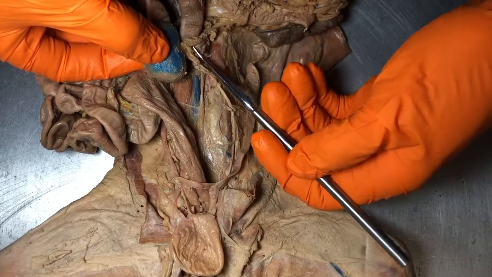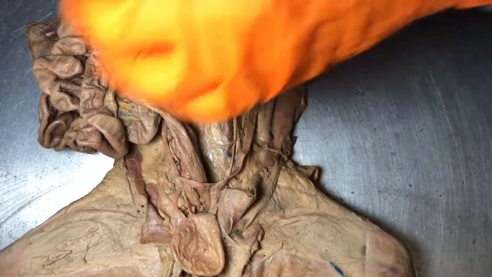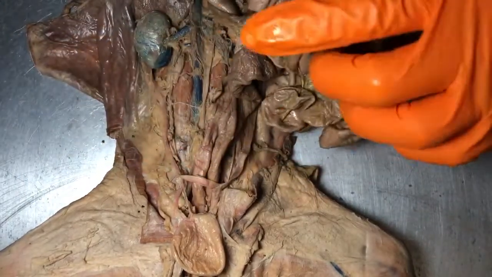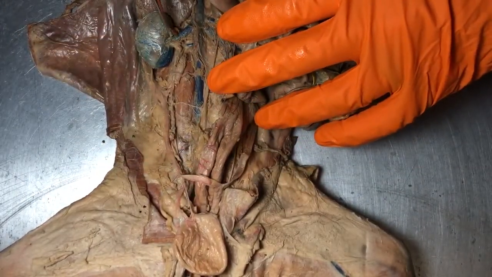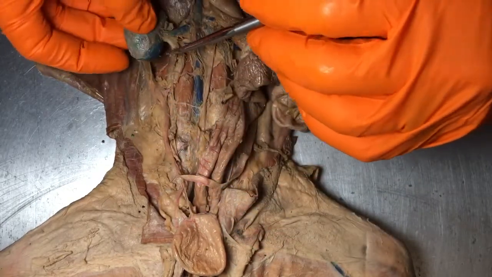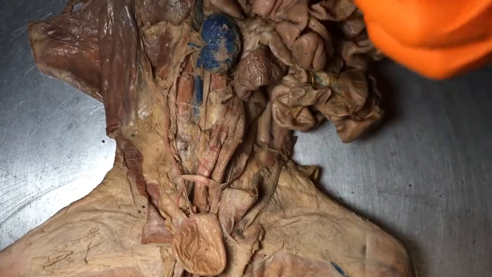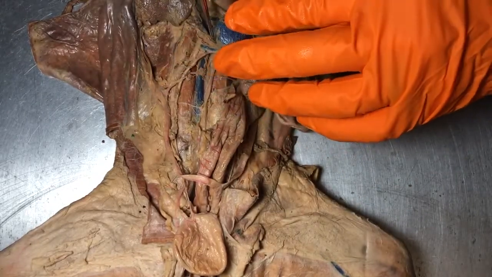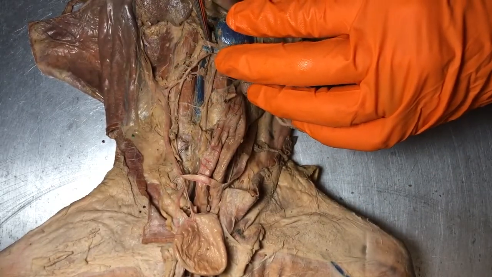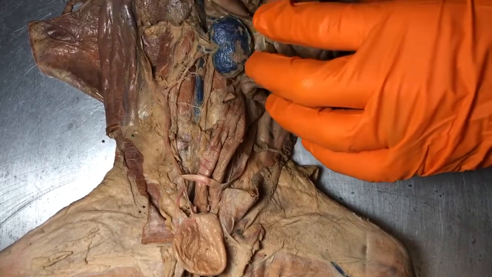That right there is going to be the left renal artery. I'll show this to you quickly on the right side. So right renal vein, right ureter, and then again, when we flip this over, we get a much better visualization of that right renal artery.